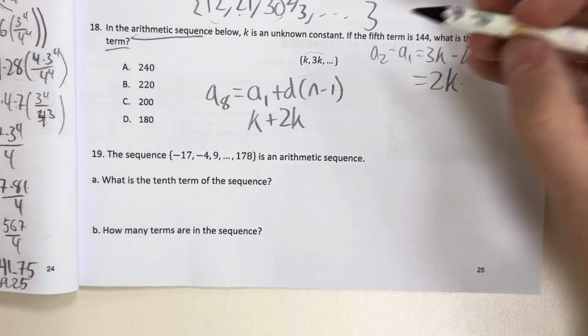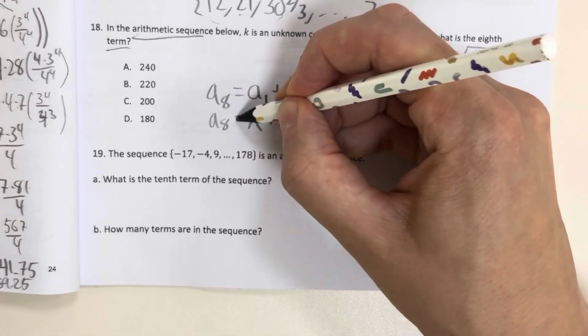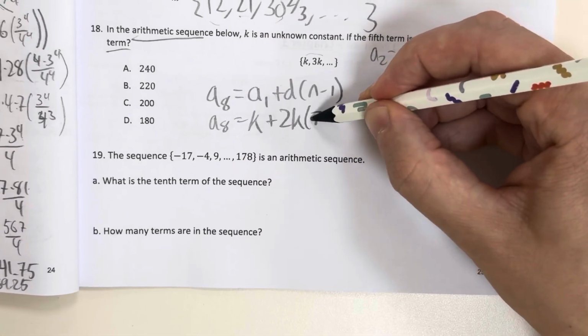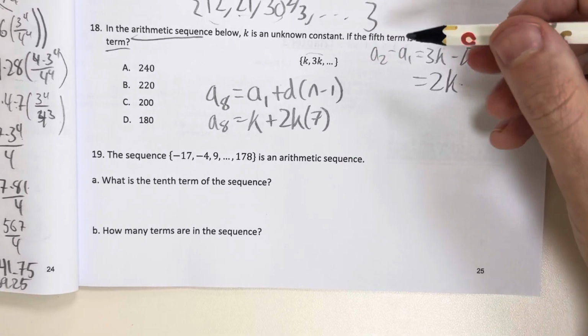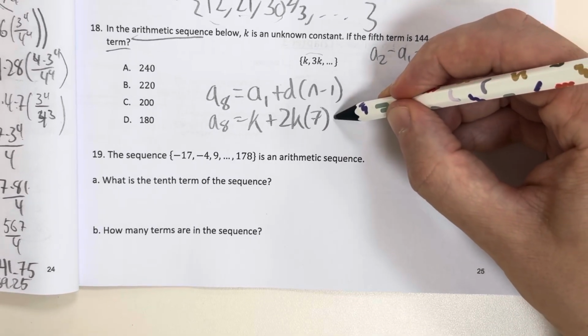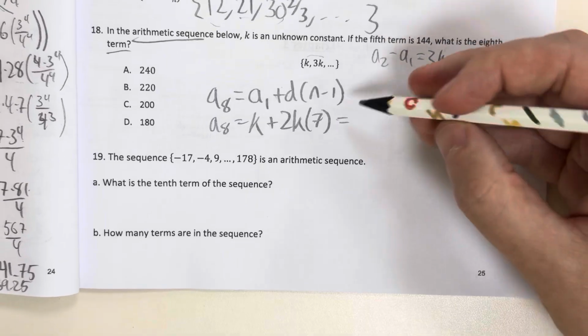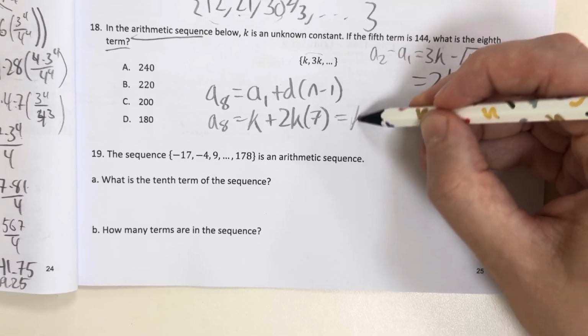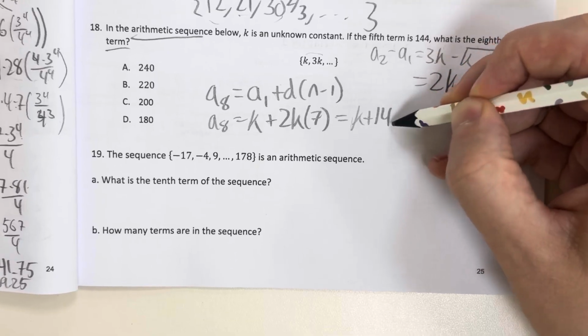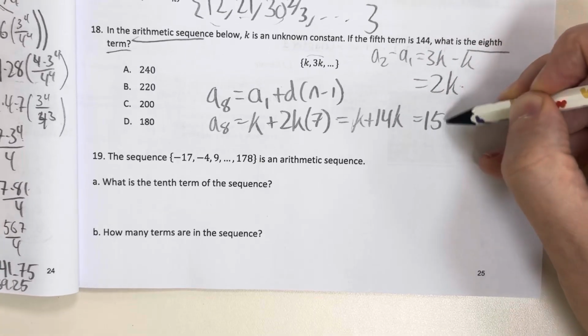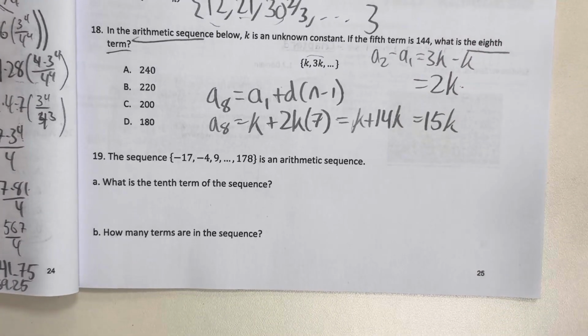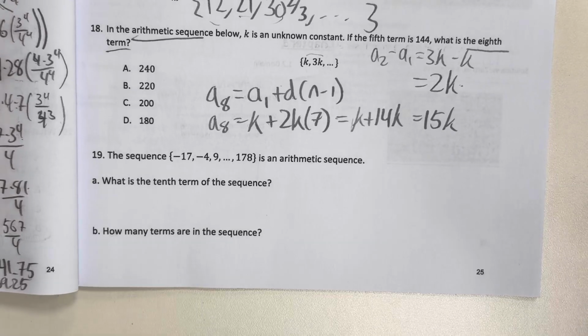And we're trying to find the 8th term. So 8 minus 1 is 7. So the 8th term is k plus 14k. Kind of did this problem out of order, didn't I? It's 15k. But I didn't find what k is yet, so that was kind of backwards there.